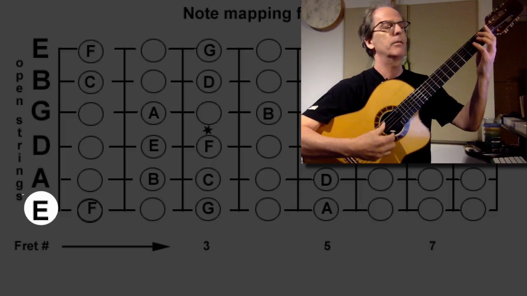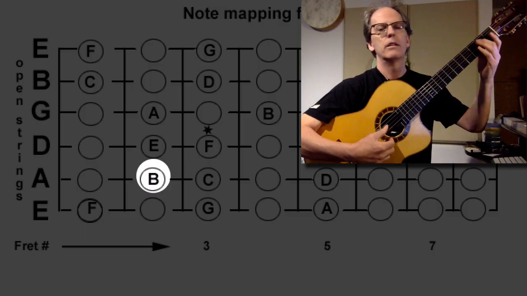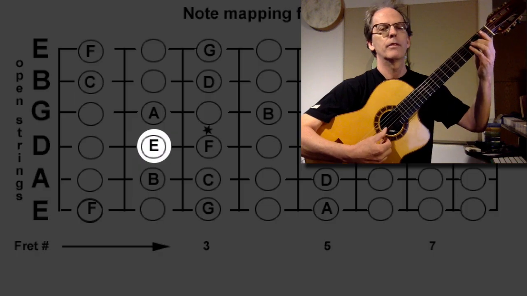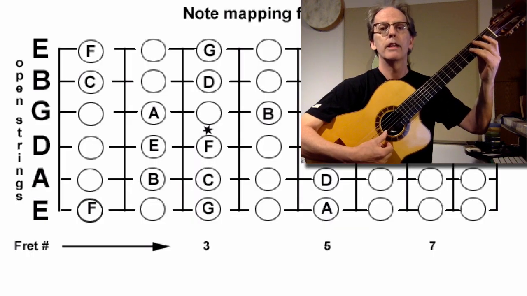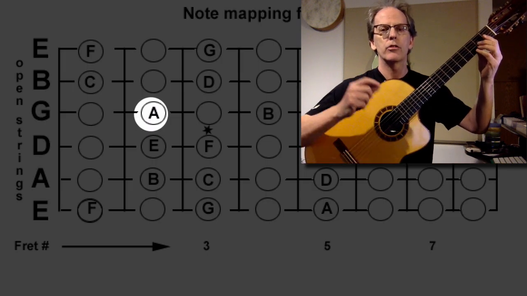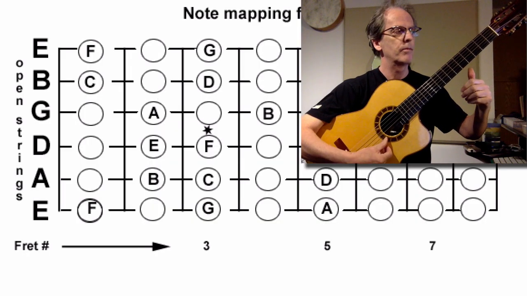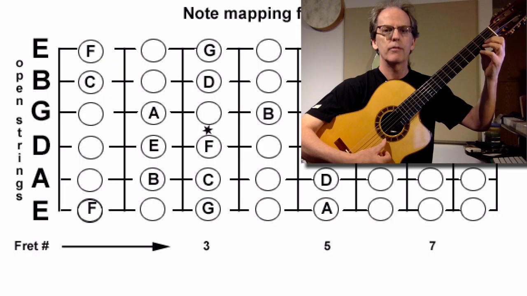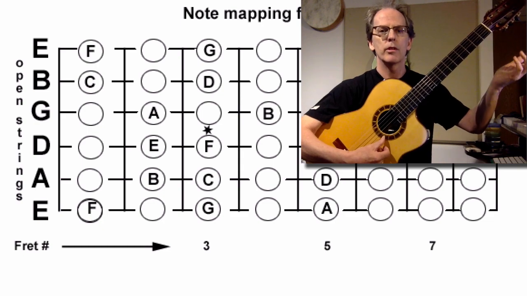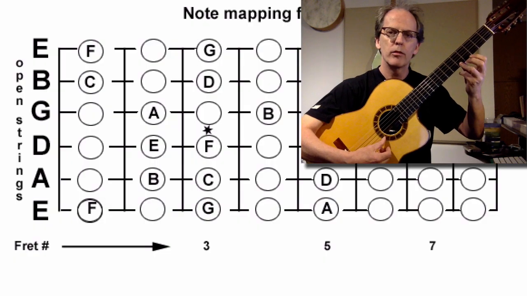So for example, E, F, G, open A. B, C, we're going to go to open D, which is the next string. E, F, and then open G, next string. A, 2nd fret, and those are the only 2 notes on that string in this particular fingering. We go directly to the next open B. C is a half step, 1st fret, and D, whole step. Next string is going to be played open. E, F, G, and I can go up to my high A if I want.